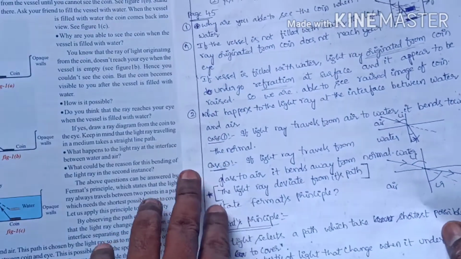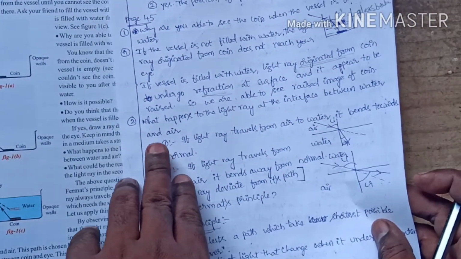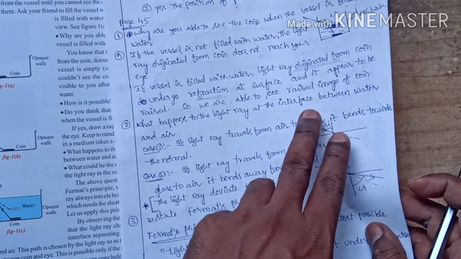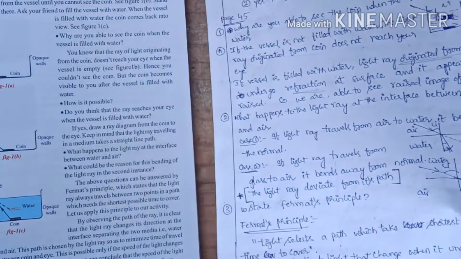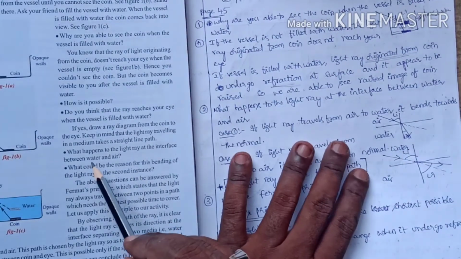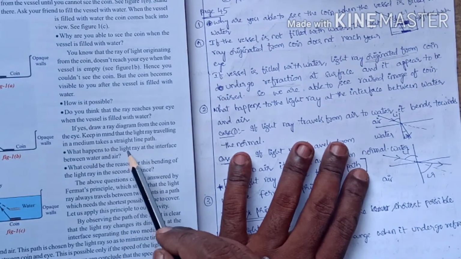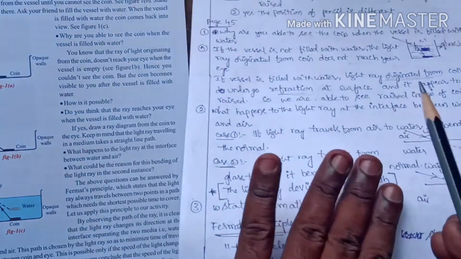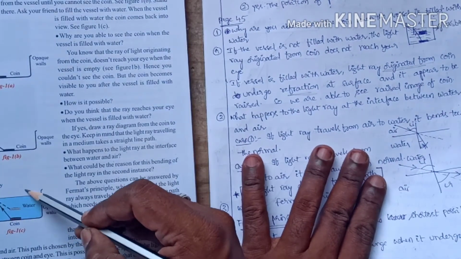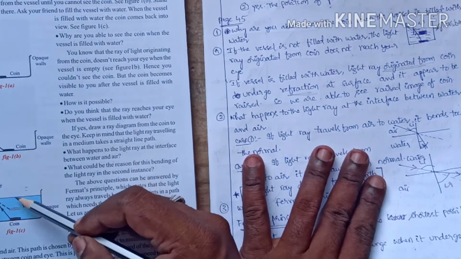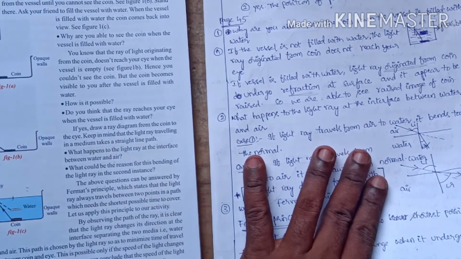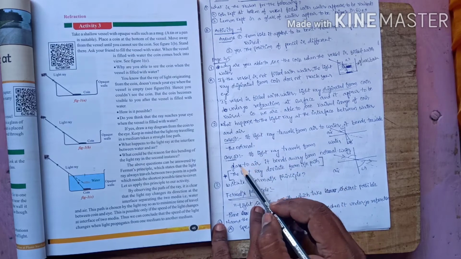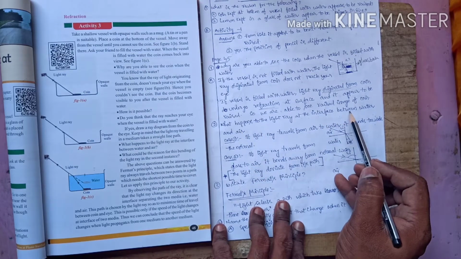Now, here is one more question. What happens to the light ray at the interface between water and air? Here the light ray is traveling from water to air. What happens at the interface? That is the question. The answer is simply refraction. Here is the answer I wrote. Here two cases are there.